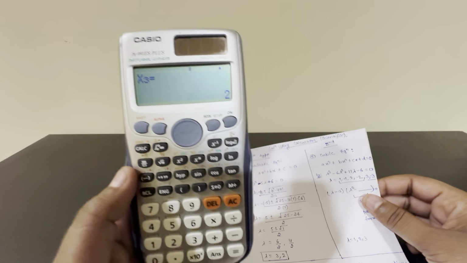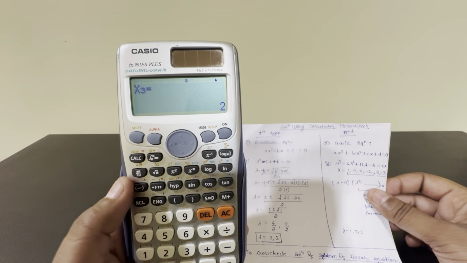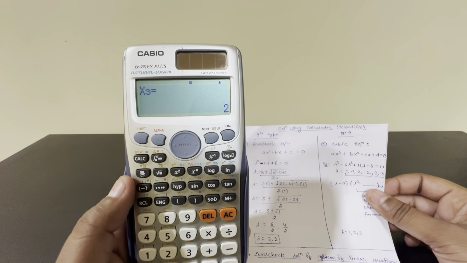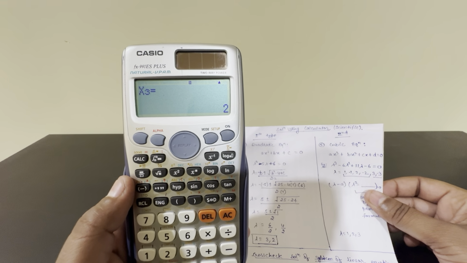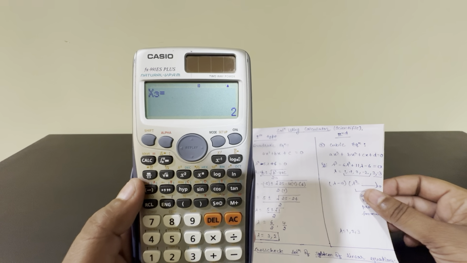So firstly you have to try it yourself. Practice with your scientific calculator how to find the roots, and then watch this video again on how to find the roots of a cubic equation if you did not understand. So you have to find it in this way.